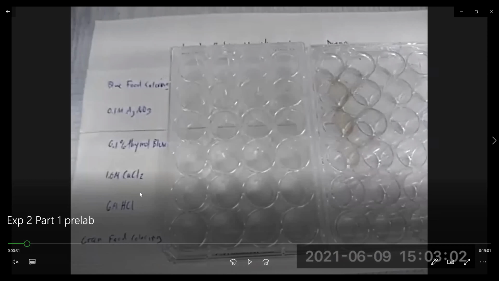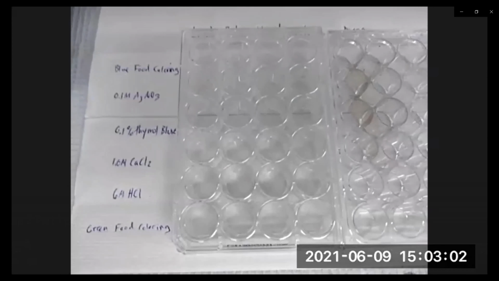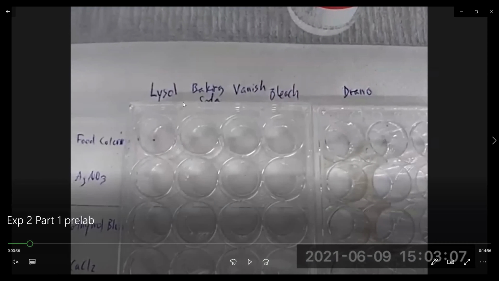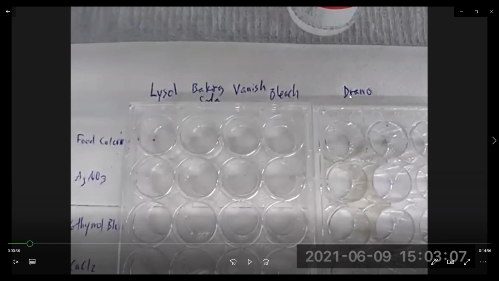So now what you see here is we're using cell well plates. On the left-hand side, we have our reagents. At the top, we have our household chemicals. So we set it up as so, and these are the household chemicals you'll be using: Lysol, baking soda, Vanish, and bleach. But for this experiment, just to show you how we do it, we'll be using Drano as our example.